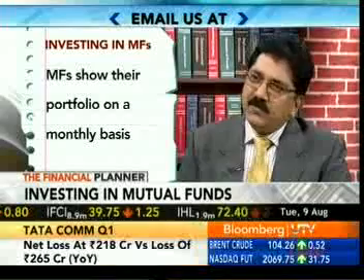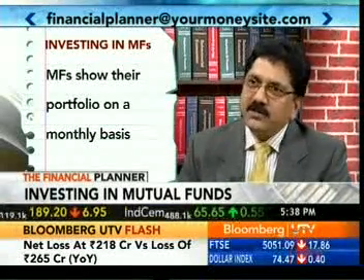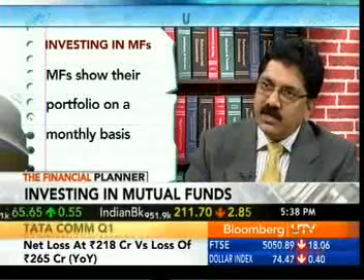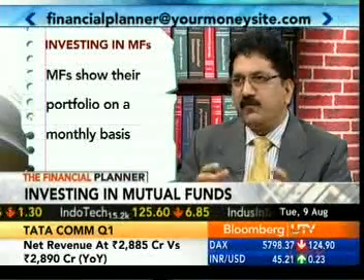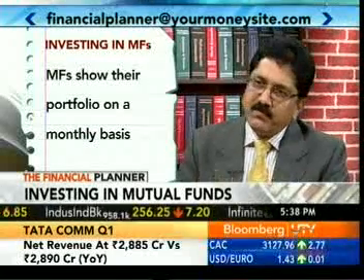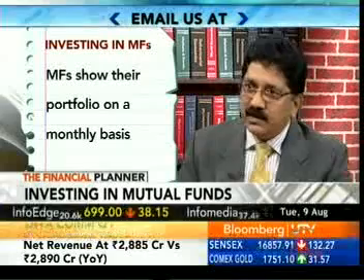Well, one of the major advantages of investing in mutual funds is that they're very transparent, both in terms of what they aim to achieve for you and how they do that. If you're looking at information from the point of view of portfolio, every month the mutual fund publishes its portfolio. How do they do that?